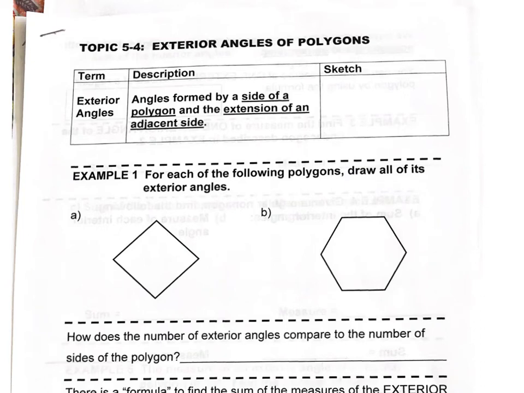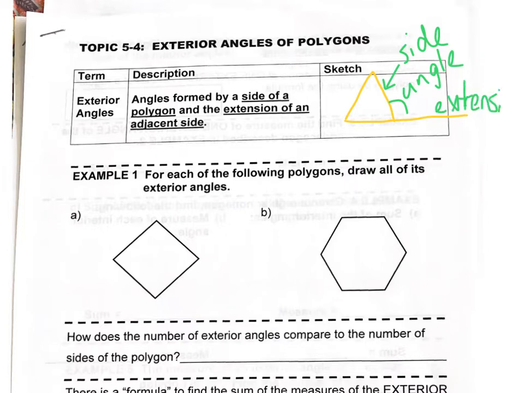Okay guys, lesson for today is exterior angles of polygons. Angles formed by a side of a polygon and the extension of an adjacent angle. What that means is that, let's just draw a triangle and say this is the side and this is your angle right here. So this is going to be your extension. Okay, that's going to be your extension of your angle.